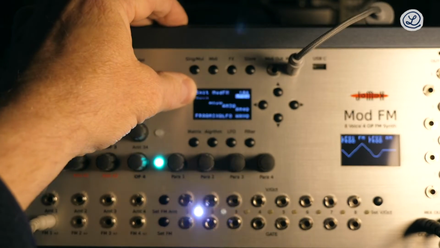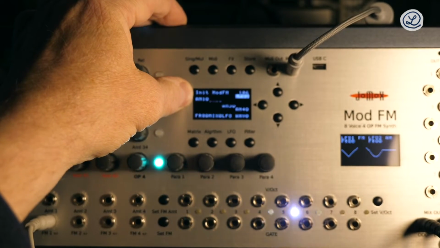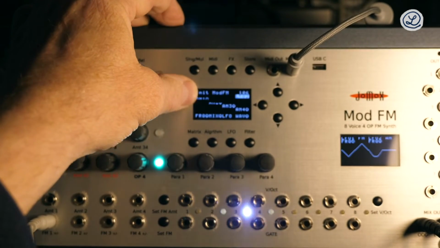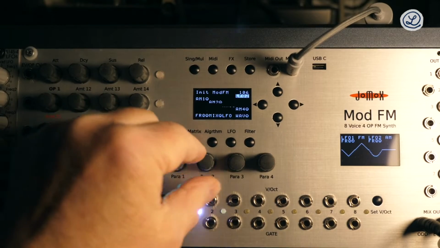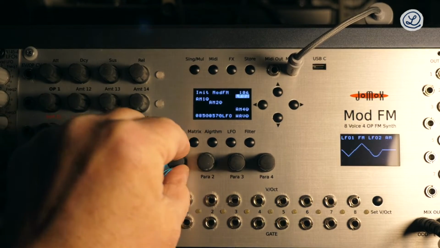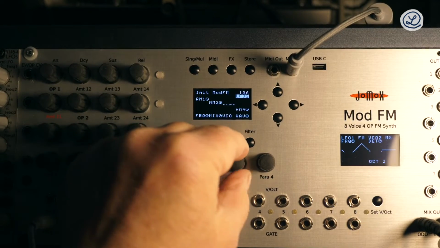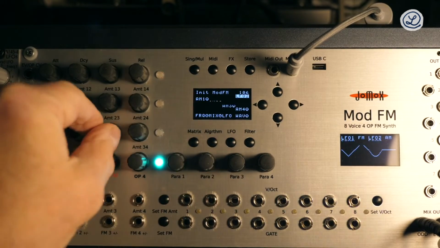LFO2 is routed to AM, so it's modulating the amplitude, the loudness of the operators. So the frequency, we'll do a higher frequency. We will modulate operator 3 now.